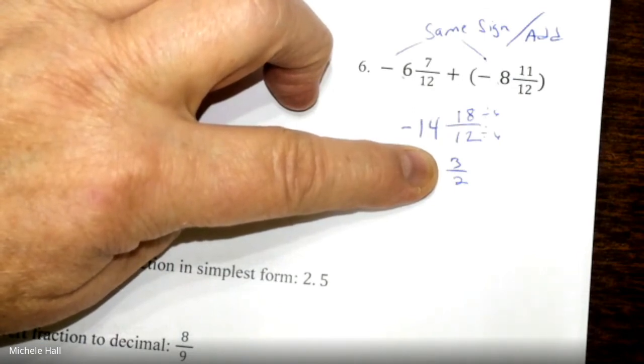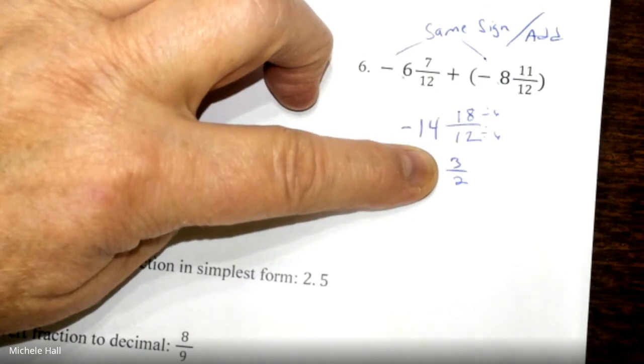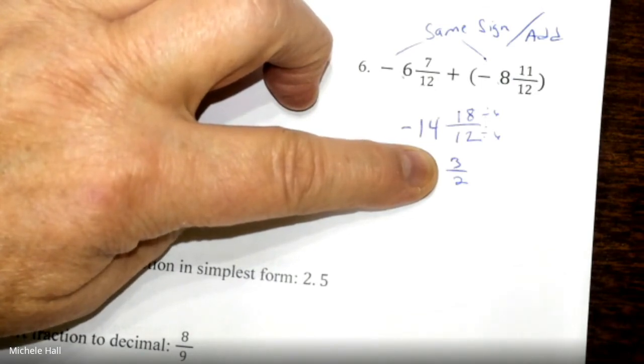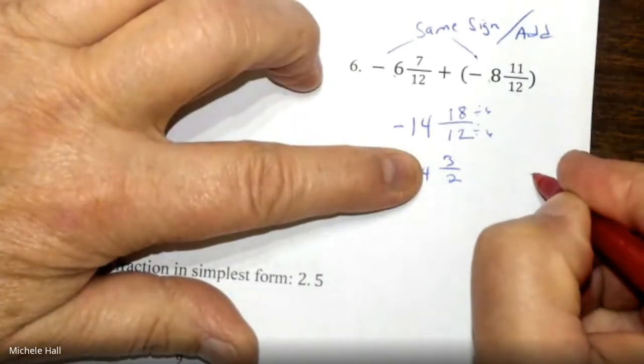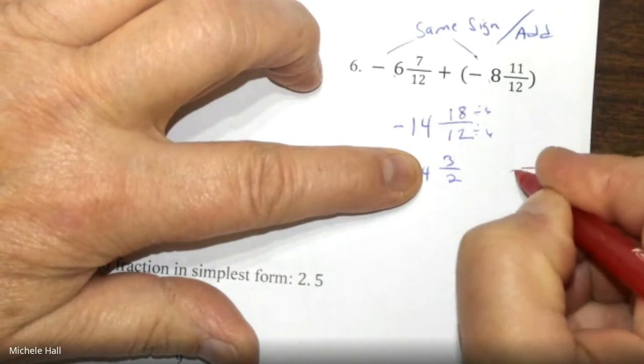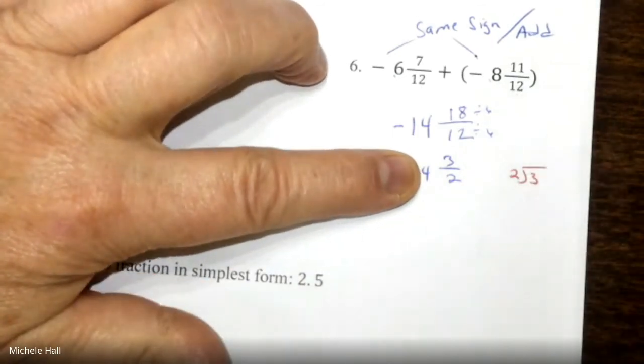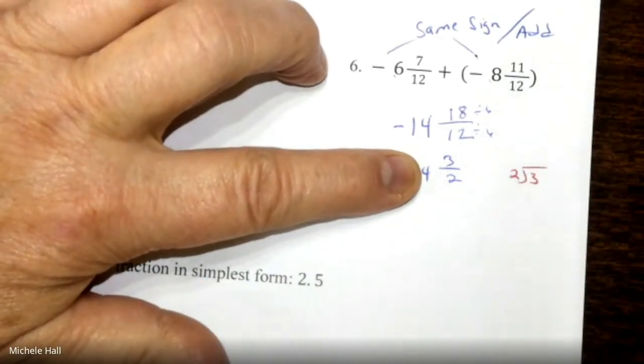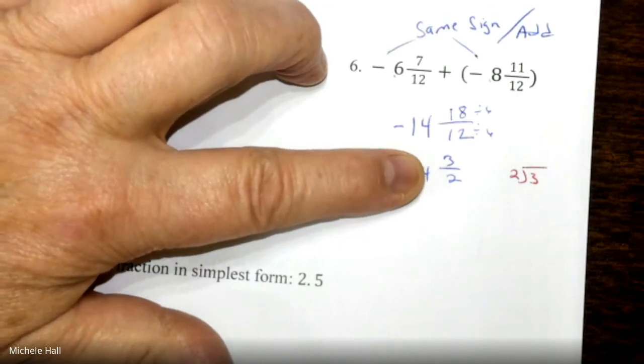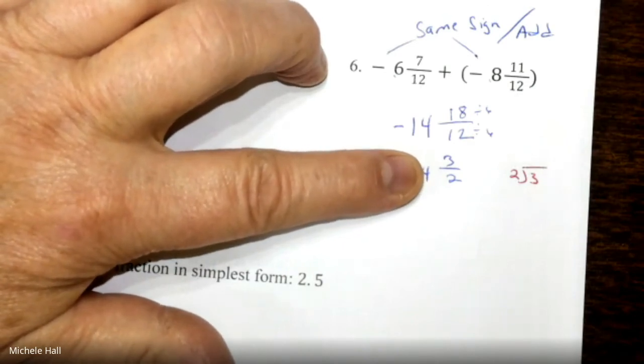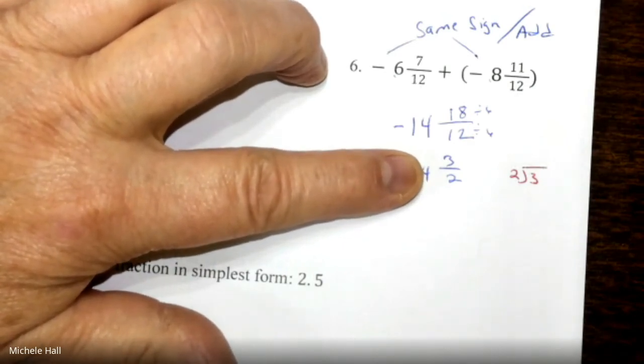It says 3 divided by 2. You can go off to the side and do a basic division problem. 3 divided by 2. I'm not trying to change it to a decimal. I'm just trying to change it into a mixed number. So I'm not going to put a decimal in. I'm just going to divide it as much as I can.